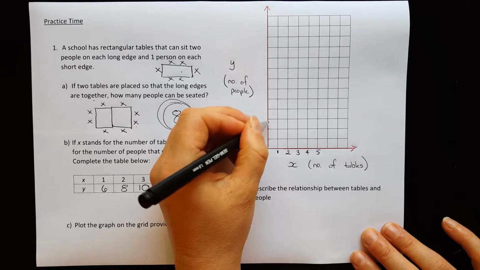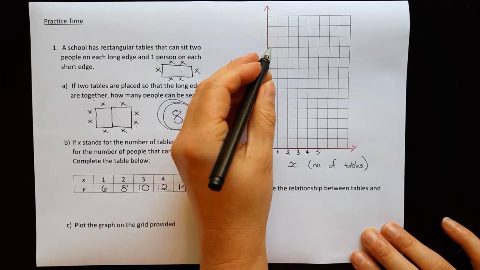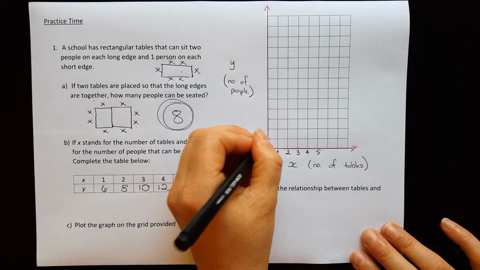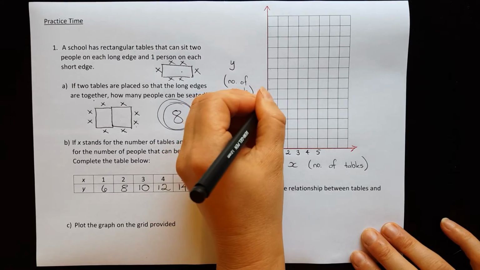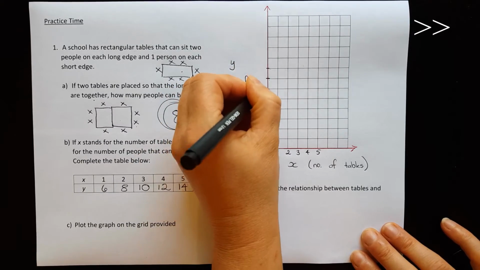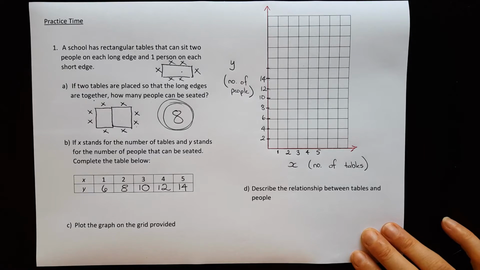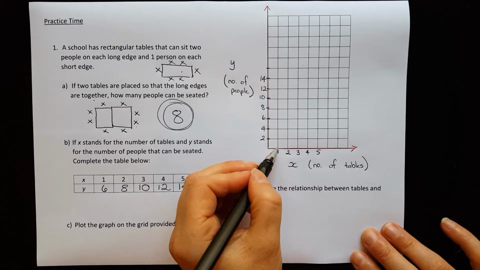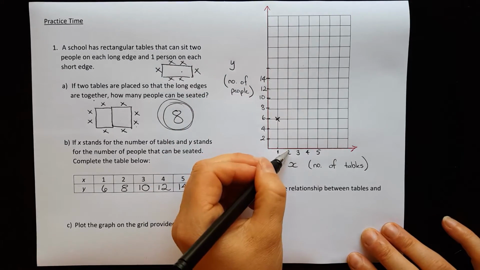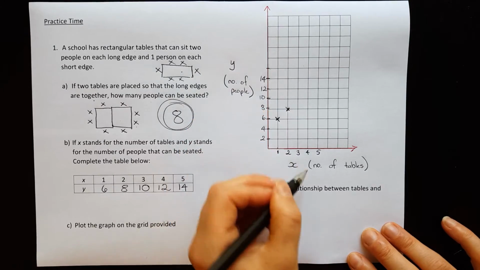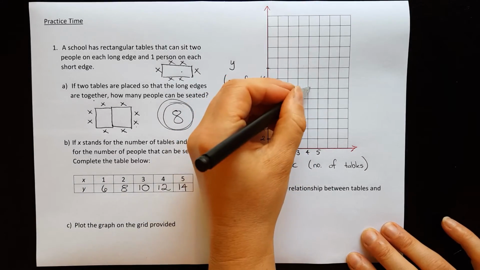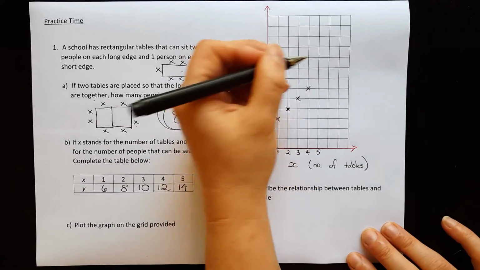So let's see, 1, 2, 3, 4, 5, 6, 7, 8, 9, 10, 11, 12, 13. Oh, we don't quite have enough room, so we'll have to go up by 2s. 2, 4, 6, 8, 10, 12, 14. All right, so 1 table can fit 6 people around it. 2 tables can fit 8 people. 3 tables can fit 10 people. 4 can fit 12. And 5 can fit 14.